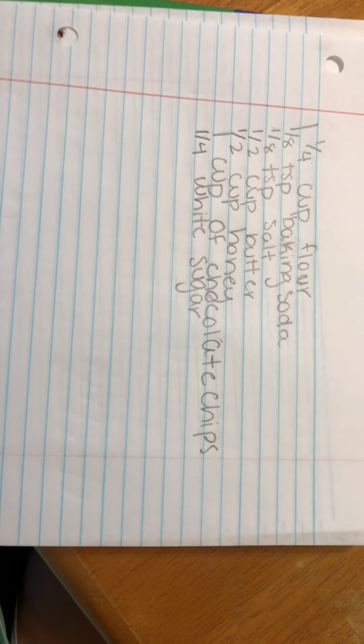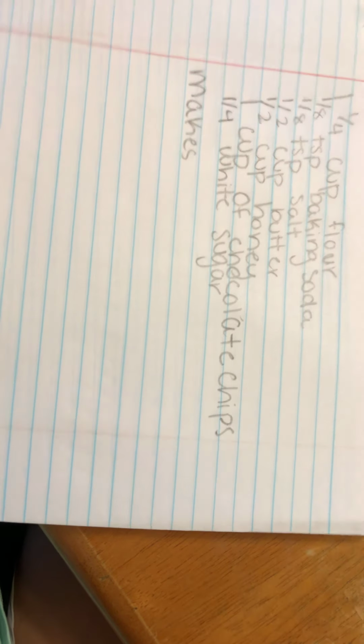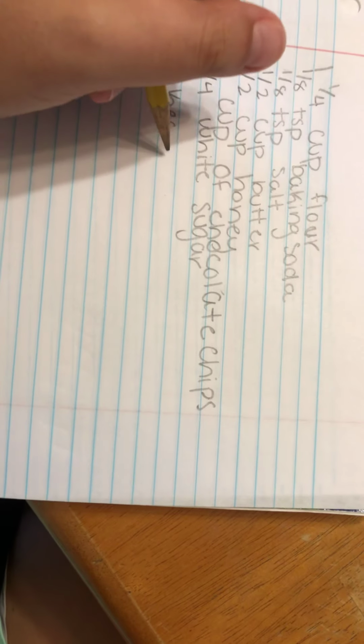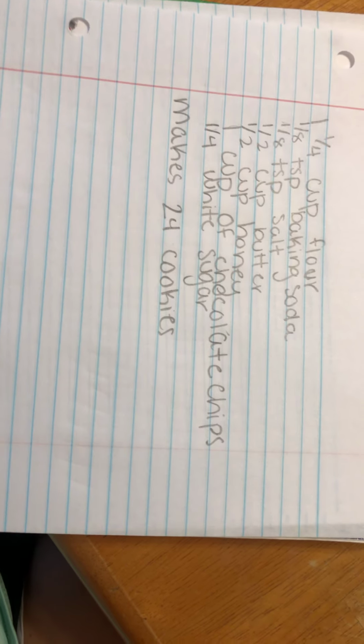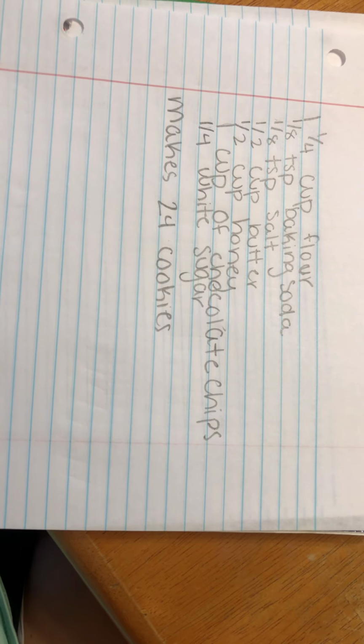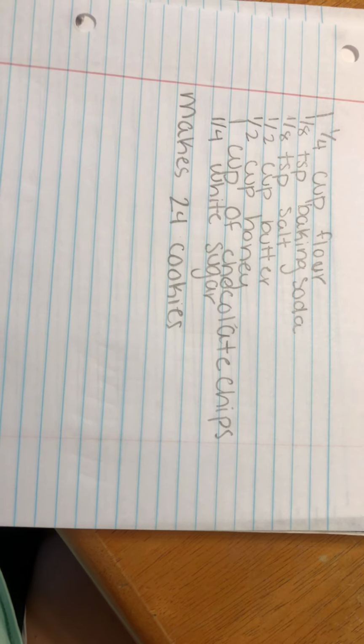Then the question says, it is Saturday afternoon, and you have decided to bake some cookies. The recipe that you have makes 24 cookies. These ingredients here. And then it says, but you only want to make 12. Figure out how much of each ingredient is needed for preparing the recipe for only half of the servings.